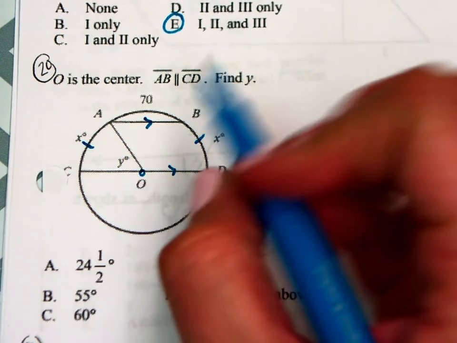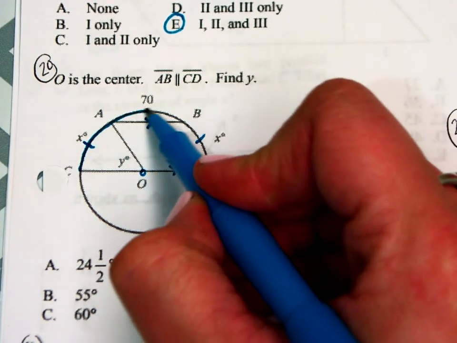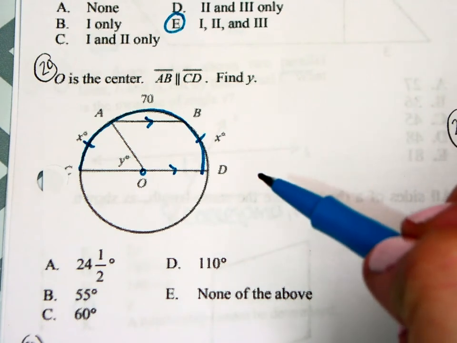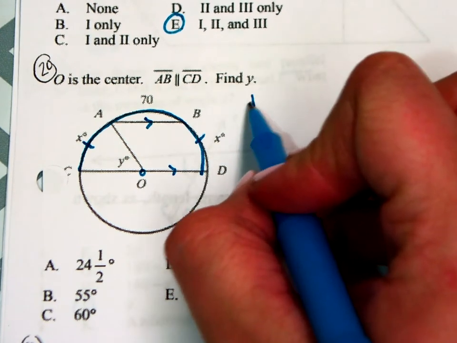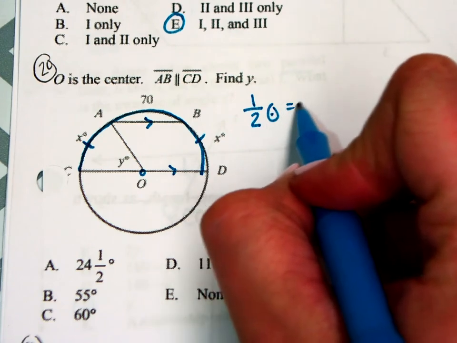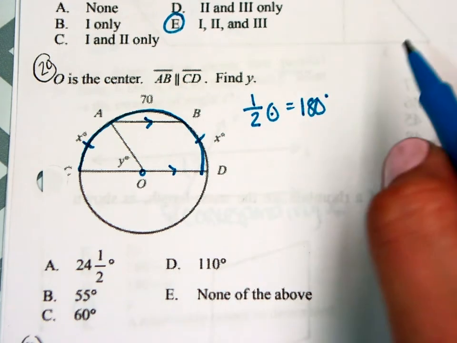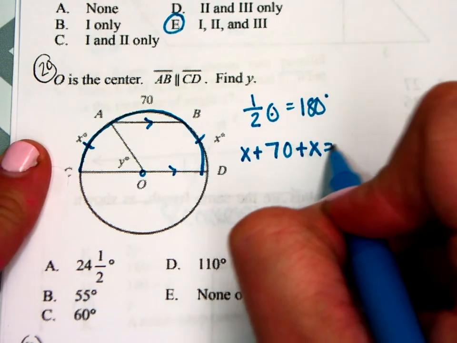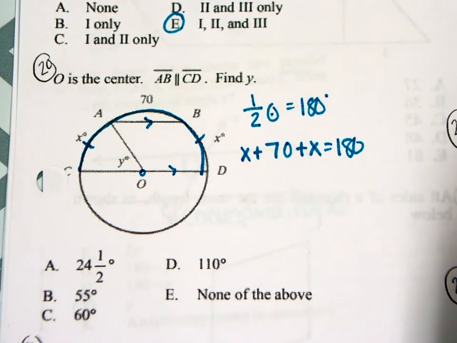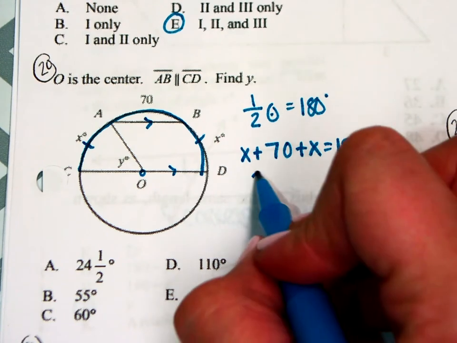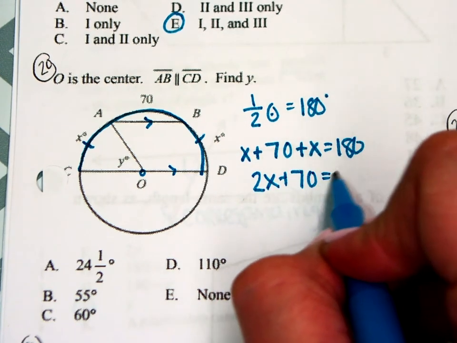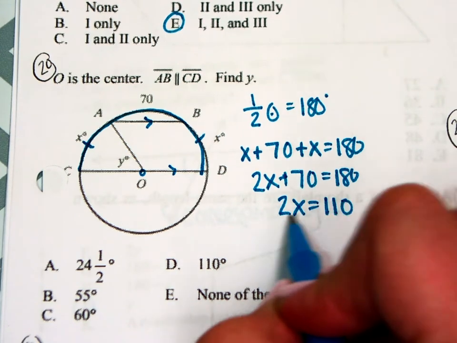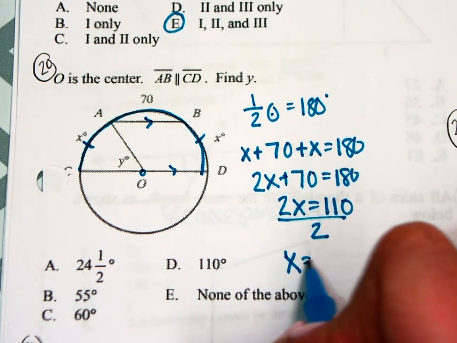Well, since this is the center, this is actually half of a circle. Half a circle, so the angles of half a circle, it's going to add up to 180 degrees. So X plus 70 plus X has to equal 180 because it is half of a circle. X plus X is 2X, plus 70 equals 180. Subtract 70 to get 110. Divide by 2 to get 55.